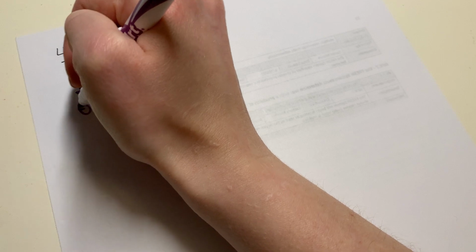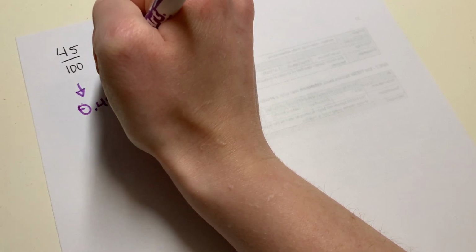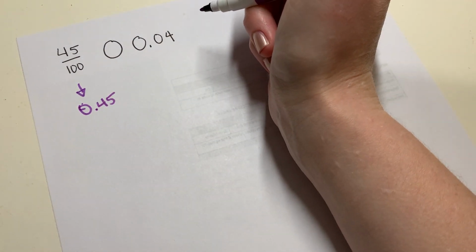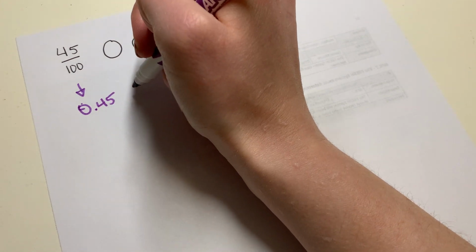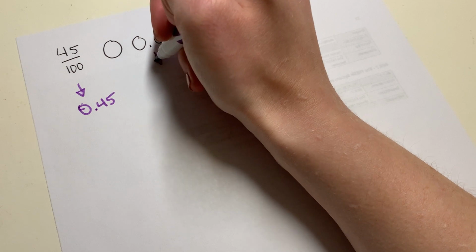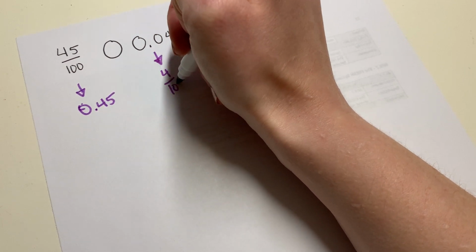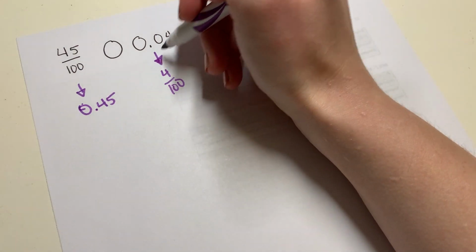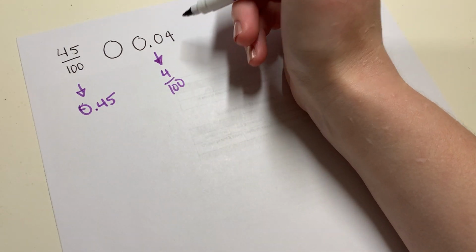If you like decimals and are more comfortable with those, change this to a decimal and have 45 hundredths as a decimal. But if you prefer fractions, change this to a fraction. It really just depends on which one you prefer. You just need to change them both to the same so that it's easier for you to compare.